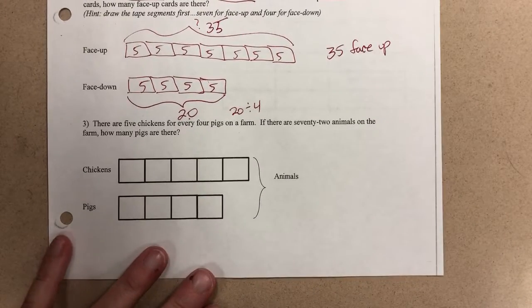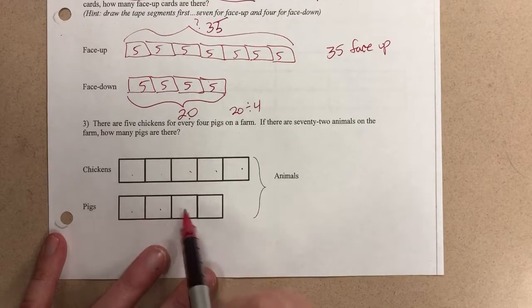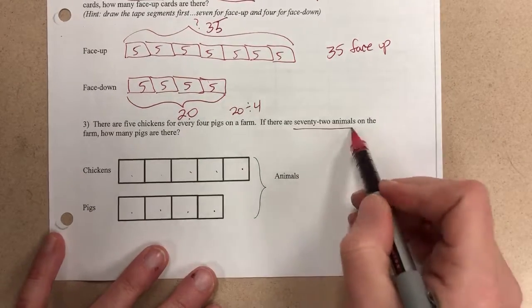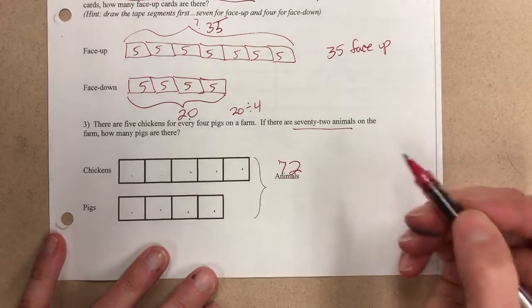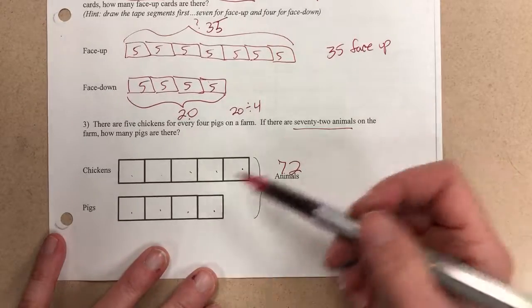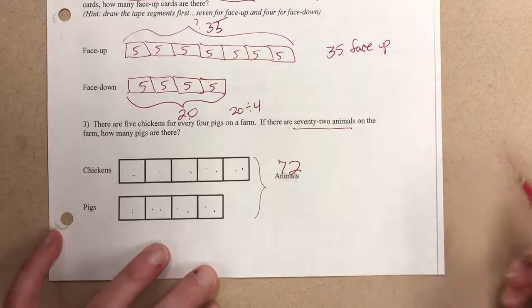I love chickens and pigs. 5 chickens, 1, 2, 3, 4, 5. 4 pigs, 1, 2, 3, 4. 72 animals. So really you see that grouping symbol. We're talking about 72 total. I have to go back in here and say, well, how many total pieces of tape do I have? 1, 2, 3, 4, 5, 6, 7, 8, 9 pieces of tape.